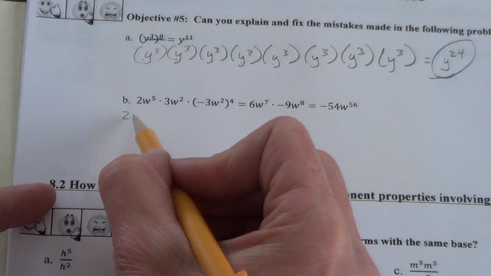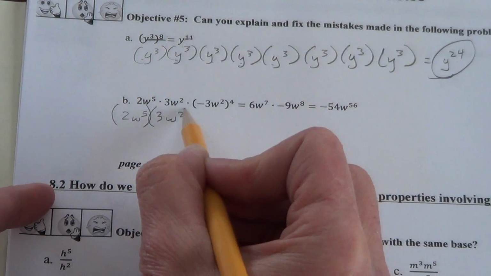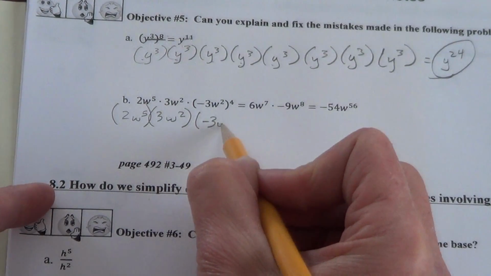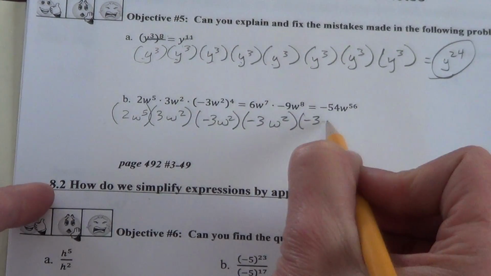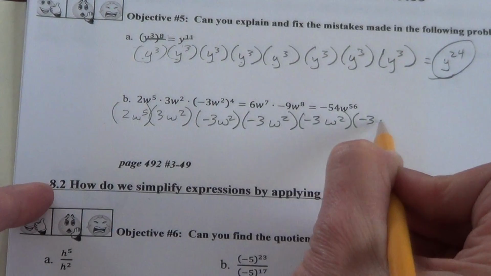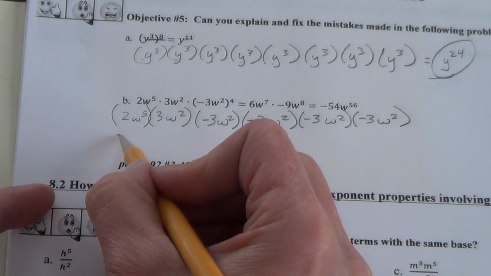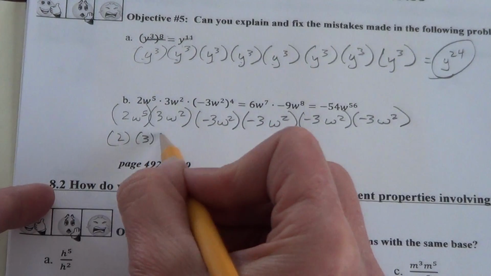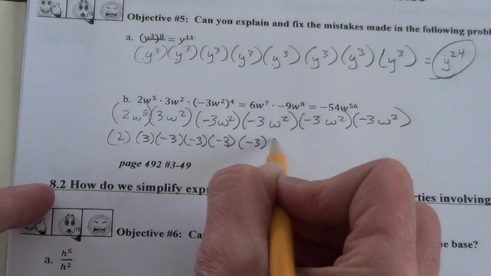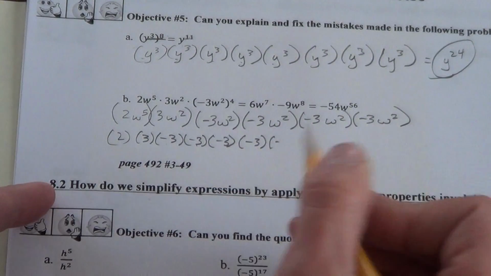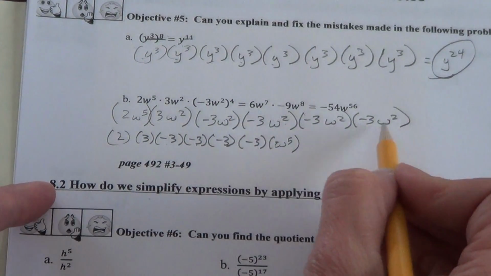We have 2w to the 5th, 3, we'll put those in parentheses, w squared. Then we have a negative 3w squared, and that's raised 4 times. So we write that one 4 times. Okay? Now if we bring all of our numbers to the front, we have 2, 3, and then we have 4 of these negative 3's. I've got 4 of them. Now I can go with my w's. I have w to the 5th. Then I have 5 of the w squareds.